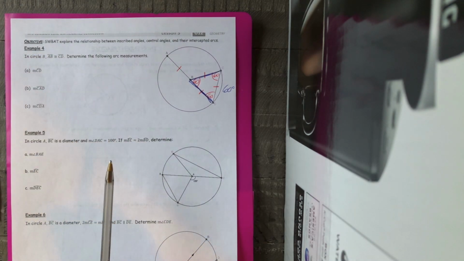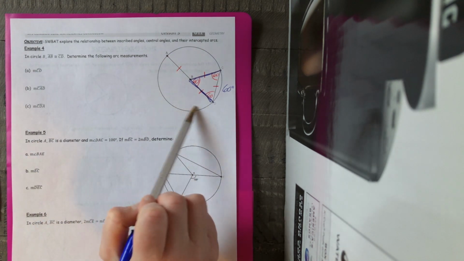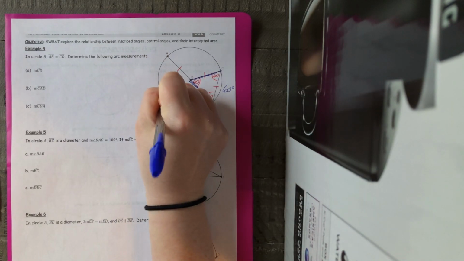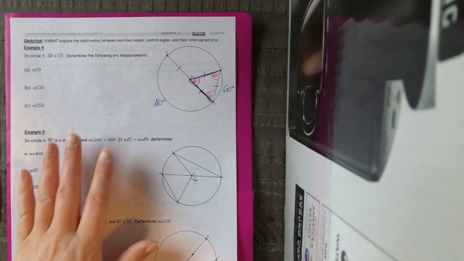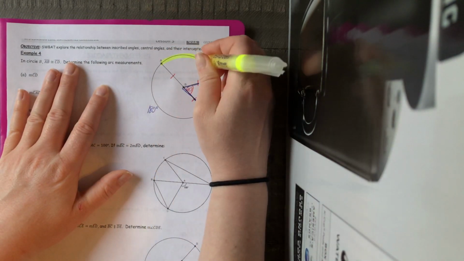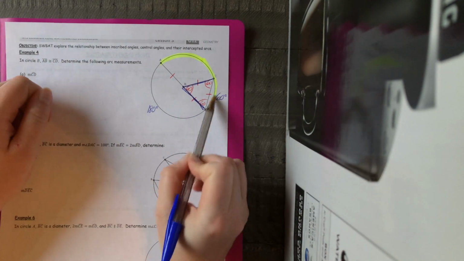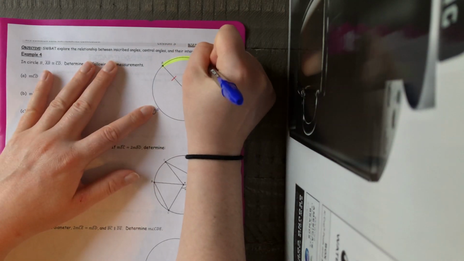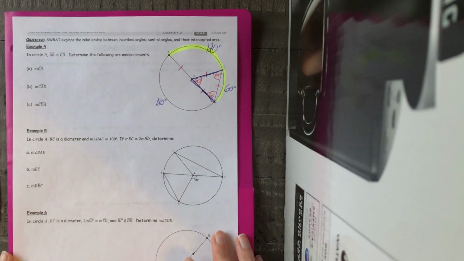Then if I keep going, just like we said before, I know that the bottom half is 180 degrees, so I might as well add that on. And I know that the top half is 180 degrees. I'm going to go ahead and just highlight that really quick. Okay, so I know that if this section is 60, that means that this leftover has to be 120 because together they make 180.